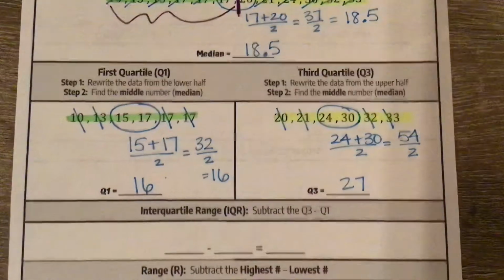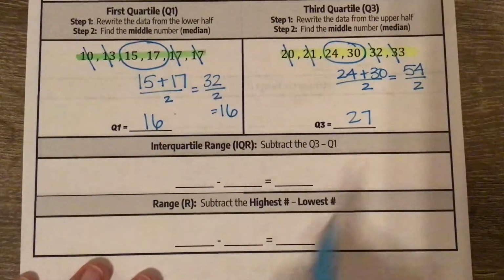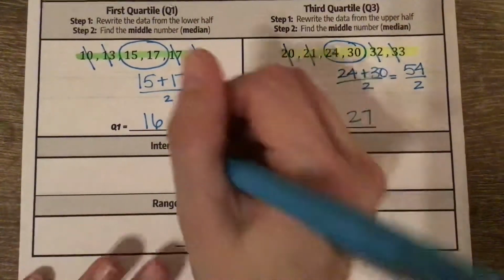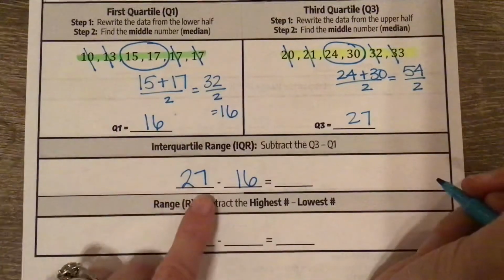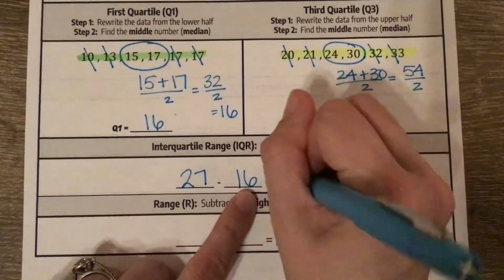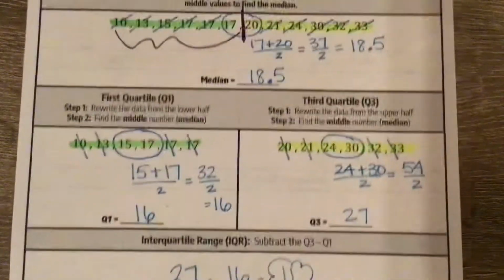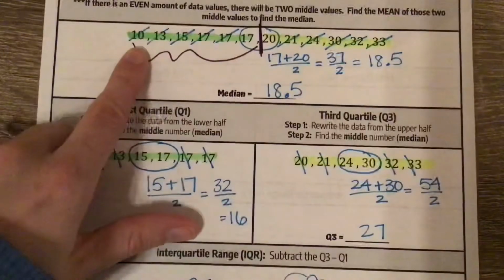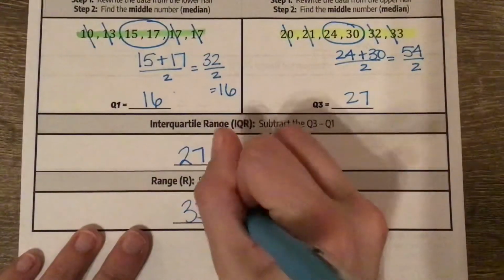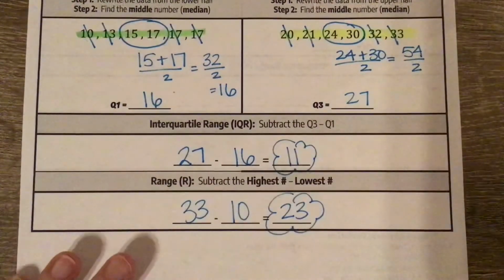That makes sense. For our interquartile range, our IQR, we are just subtracting our Q3, which is 27, minus our Q1 of 16. 27 minus 16 is 11. So our IQR is 11. That's the difference between the two. And then for our range, we're just taking our highest value of 33 minus our lowest value of 10. 33 minus 10 is 23, so that means we have an entire range of 23.